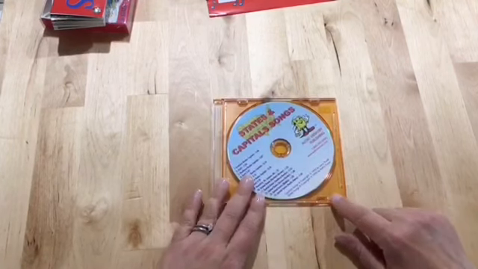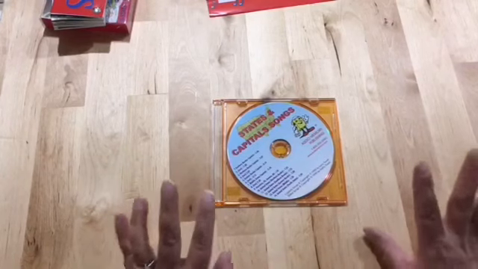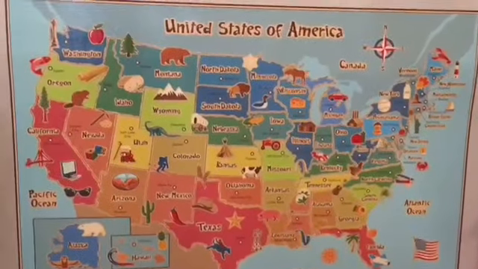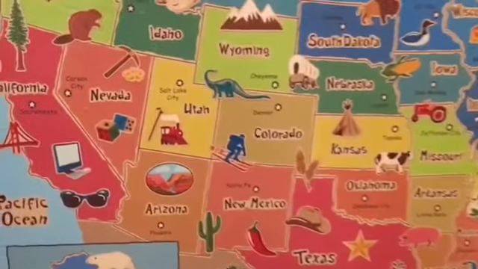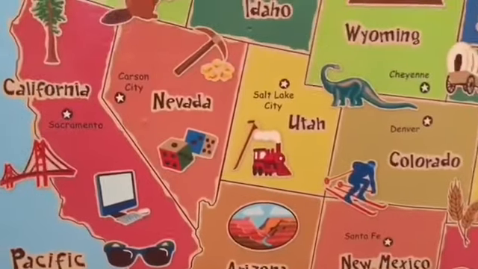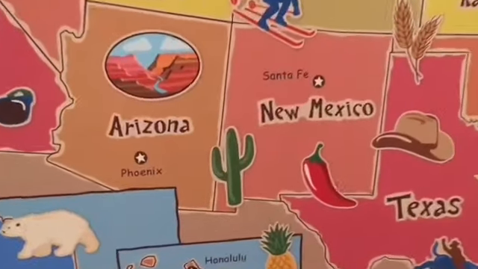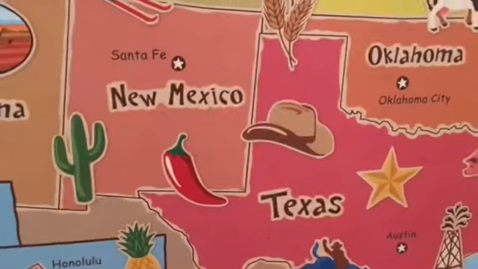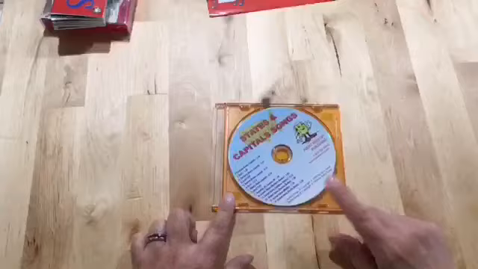We use this all the time, and we have our big wall maps on the wall that we use with this. Sacramento, California. Phoenix, Arizona. Santa Fe, New Mexico. Austin, Texas. We'll continue to use this.